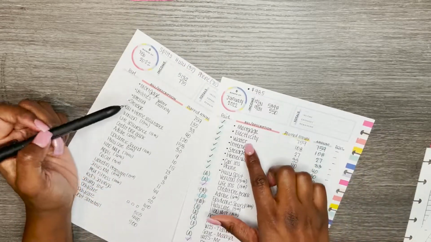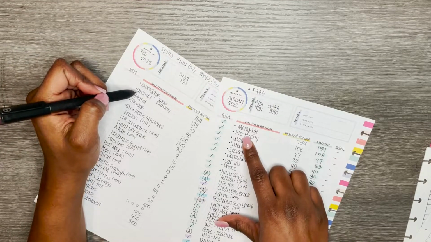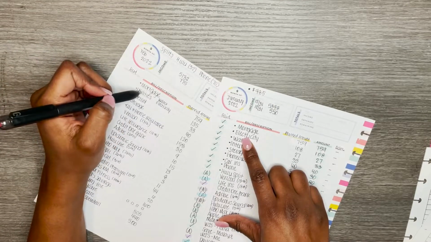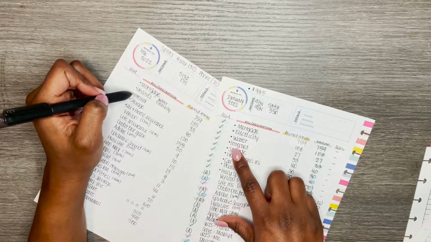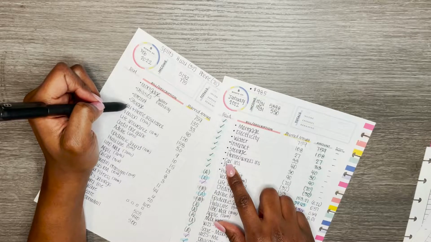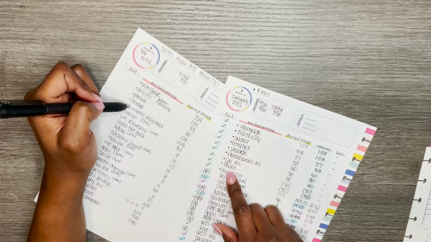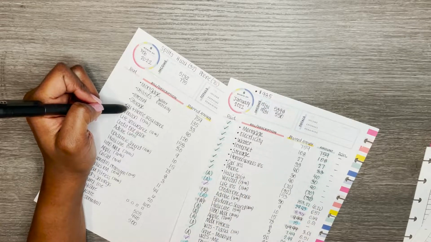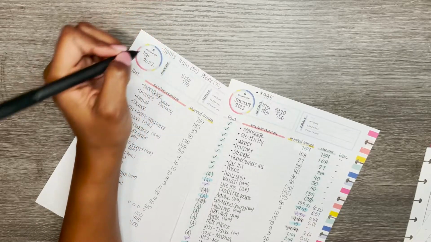I've consolidated some of these. So like my utilities, my water and electric, are now titled utilities. So internet, storage, and homeowners and car I put together. These two I kind of take into account. So that's these up here. So I'll put a dot next to that.